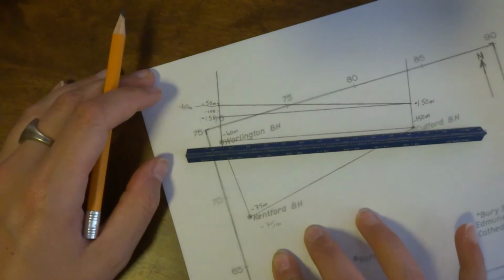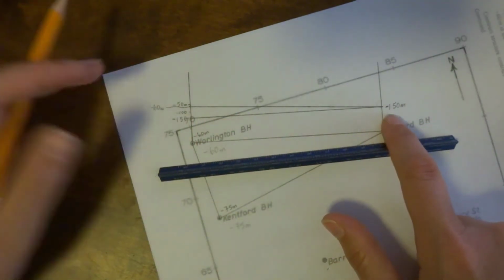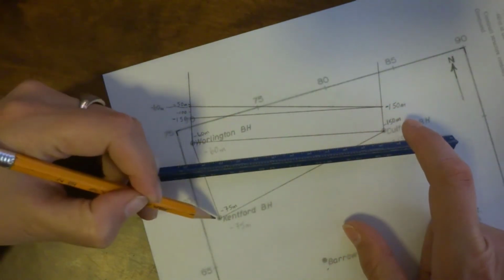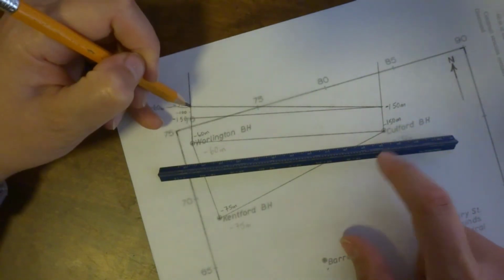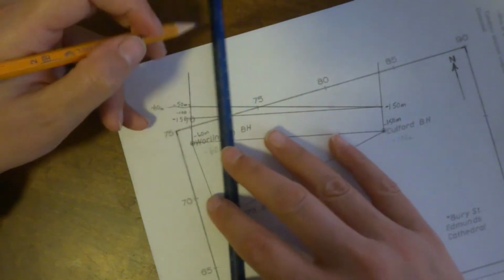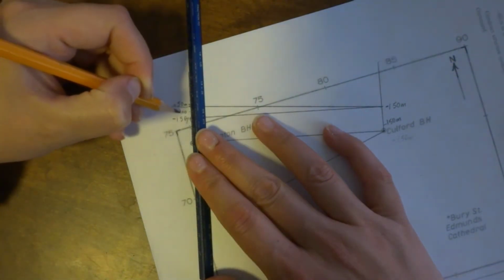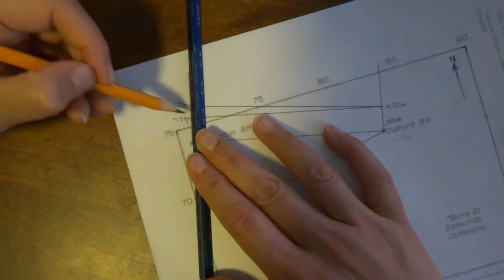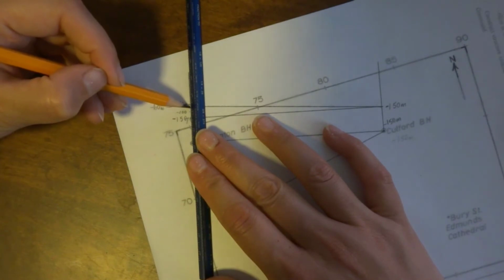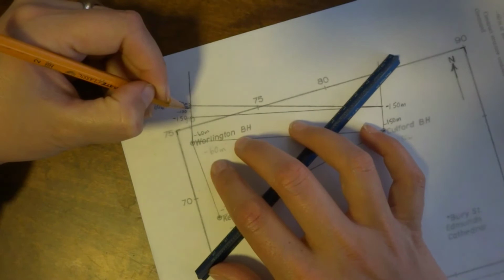All right, so there's that section line, and now we want to find at minus 75 meters where that line intersects. So again, we can return to our vertical scale bar here. Minus 75 meters will be around 0.2 centimeters.